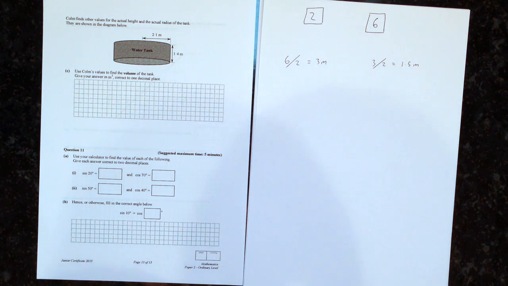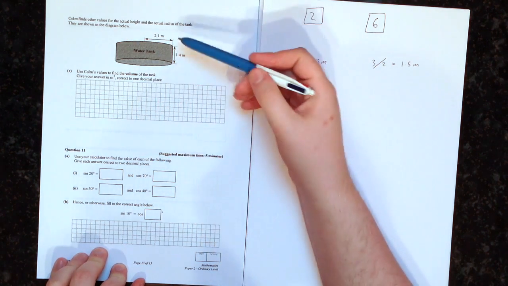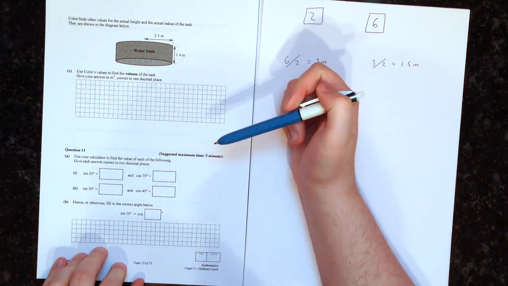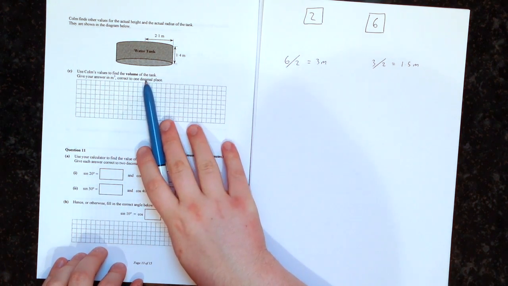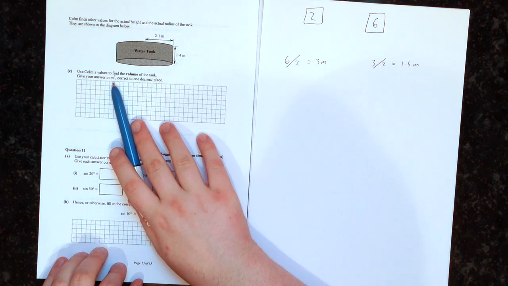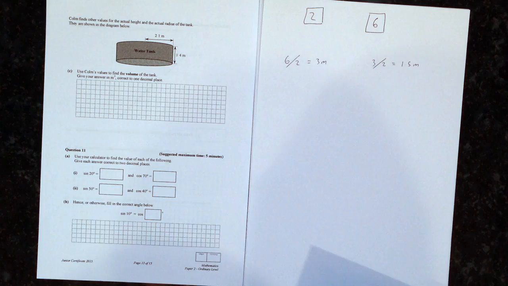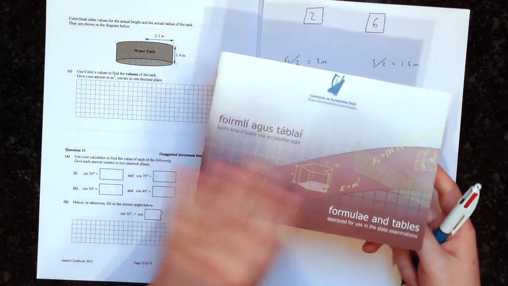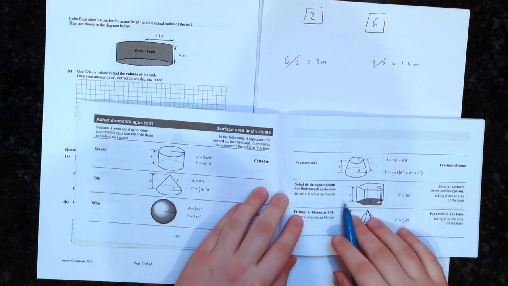Colum finds other values for the actual height and actual radius of the tank. They are shown in the diagram below. So now we're told that the actual radius is 2.1 meters and the actual height is 1.4 meters. Use Colum's values to find the volume of the tank. Give your answer in meters cubed correct to one decimal place. So again, we're going to take out our tables book, and this time we're going to turn to the page of surface area and volume.